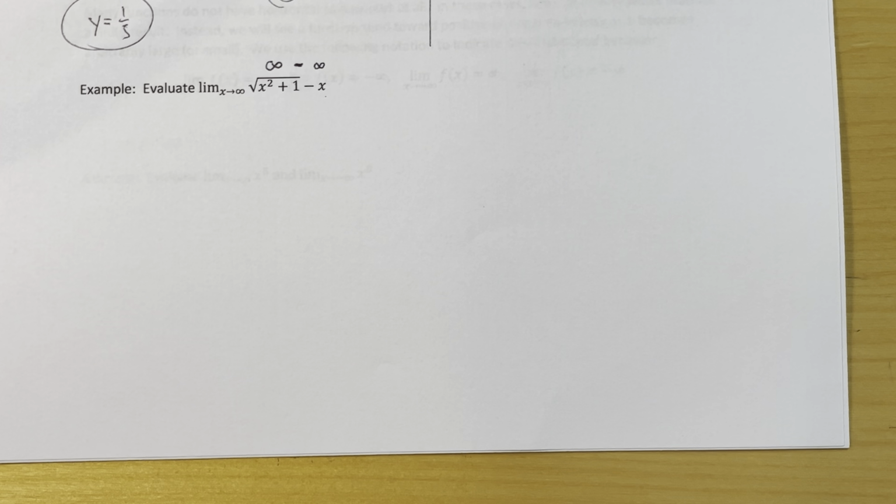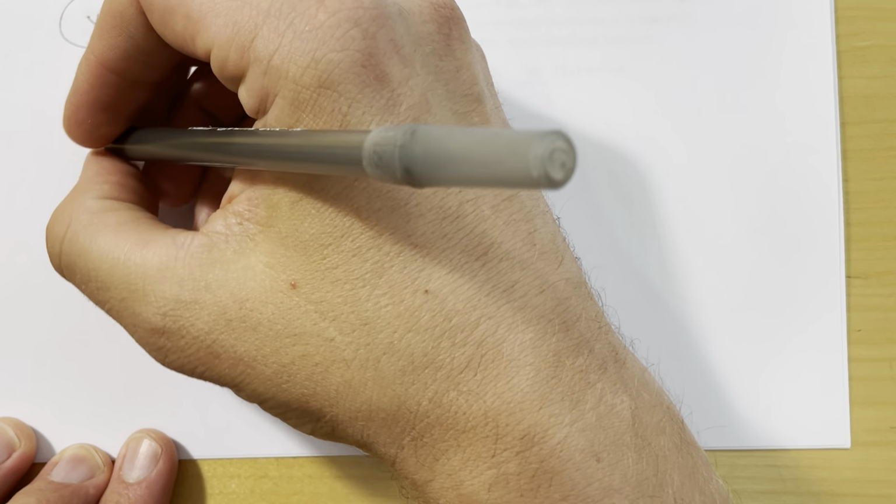So even though it's tempting to look at that and say, well, that's just like doing 2 minus 2 or 100 minus 100, isn't it 0? Not necessarily. Infinity is not a number, so it doesn't behave the way other real numbers work. And it's unclear exactly what this would be. So we have to handle this limit a little bit differently. Here's what we're going to do.